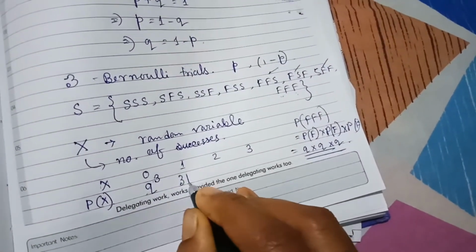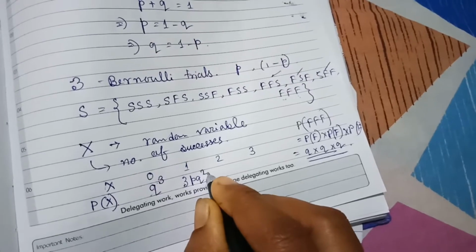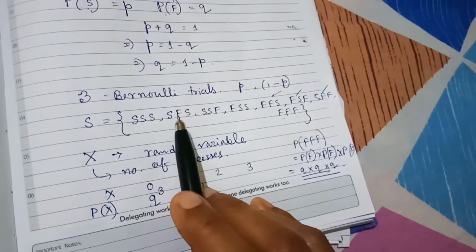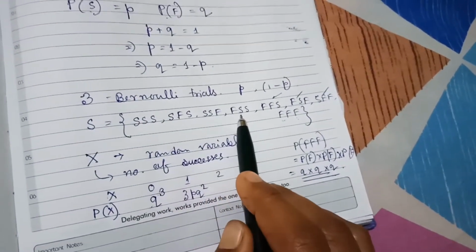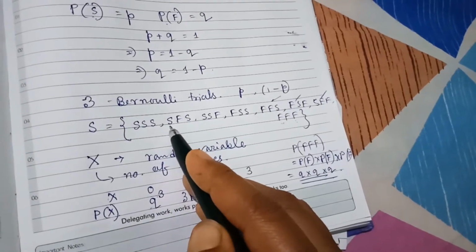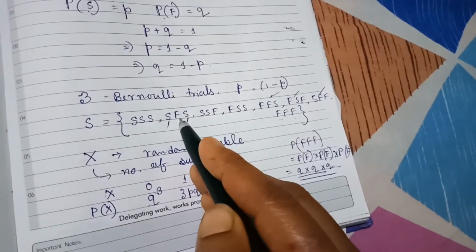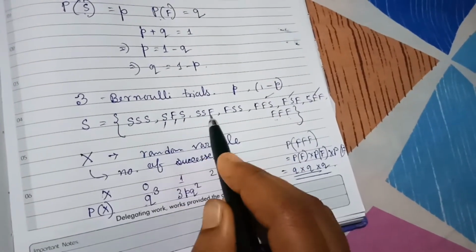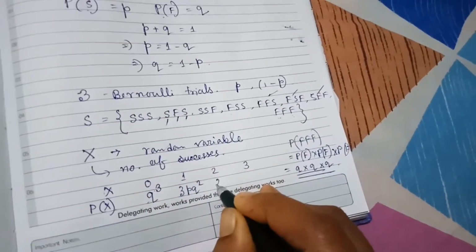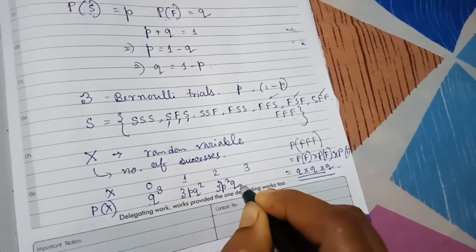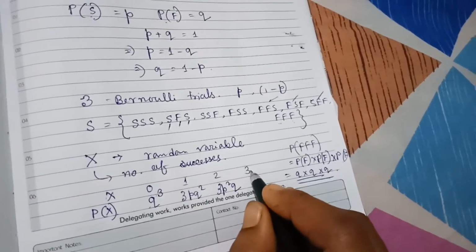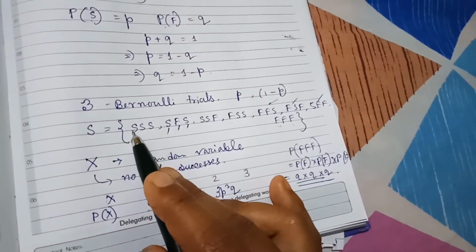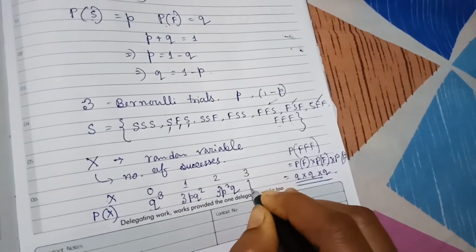For X equals to 2, another three cases are there, and it will be PQ, that means P square Q. So 3P square Q. And for 3 successes, only one P, so it's P cube.